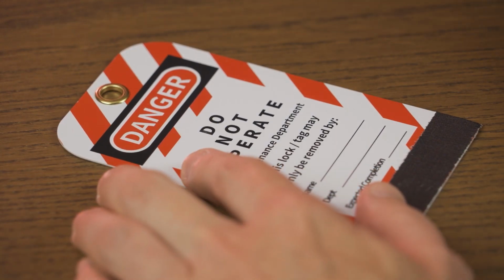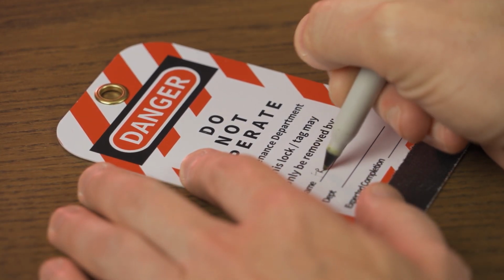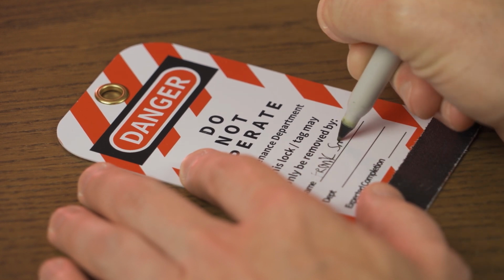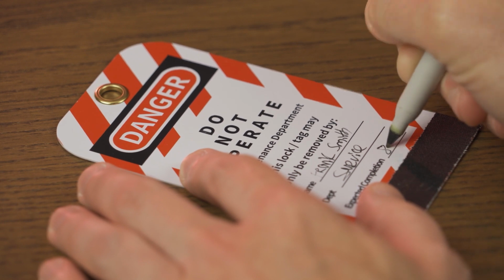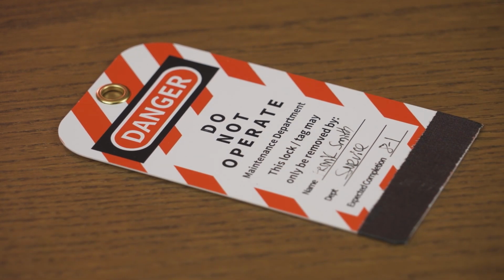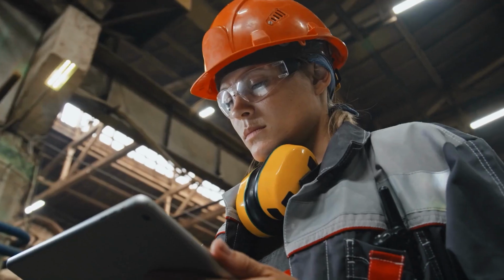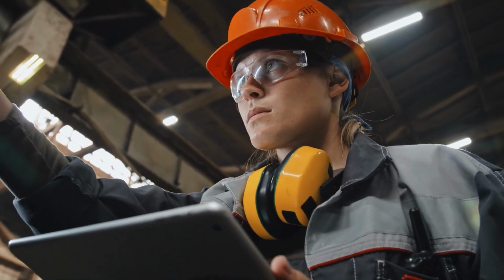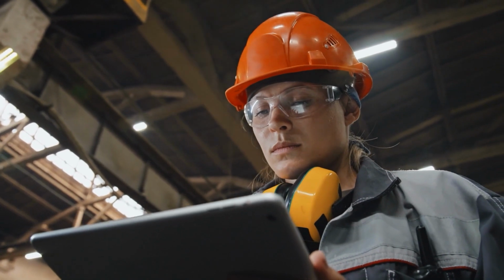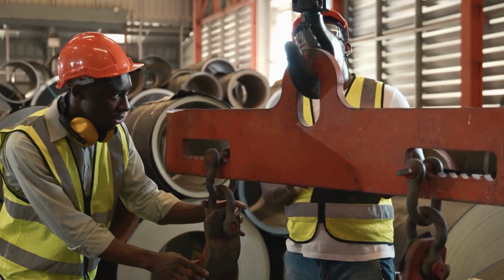A tagout device is a prominent warning device, such as a tag along with the means of attachment, which can be securely fastened to an energy-isolating device in accordance with an established procedure. As we just discussed, its purpose is to indicate that the energy-isolating device and the equipment being controlled may not be operated until that tagout device is removed. These should be coded or initialed in a way that indicates which specific employees are authorized to apply and remove them. What prevents a tag from being removed?